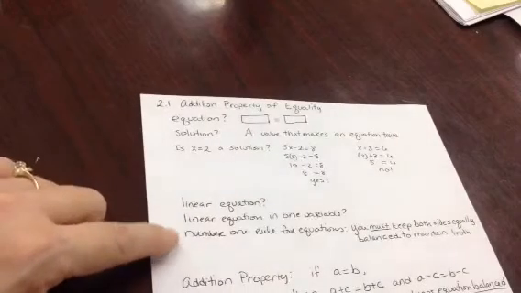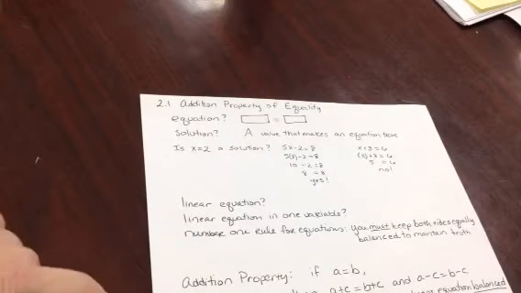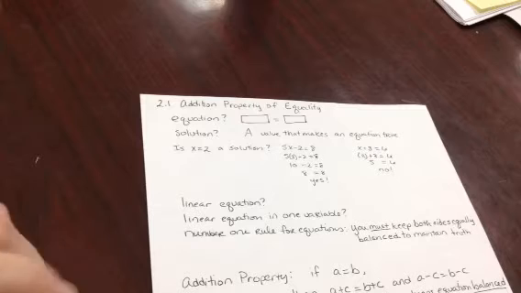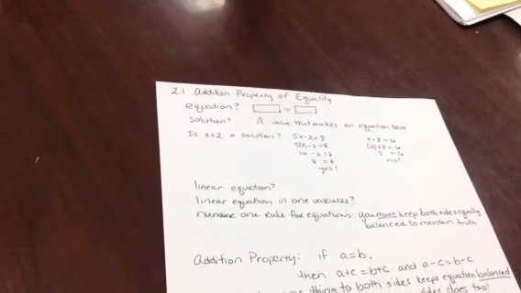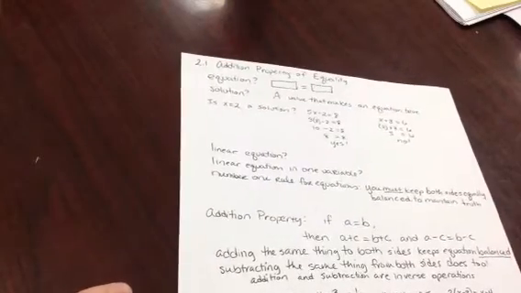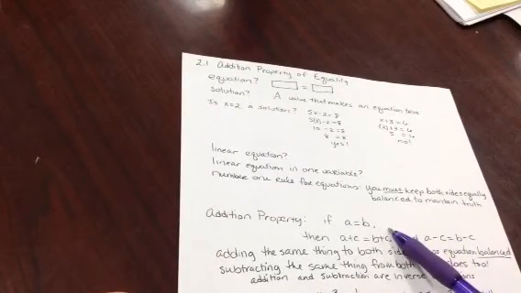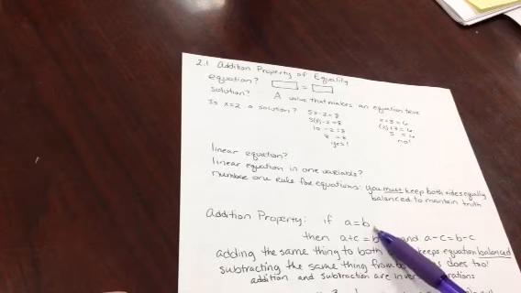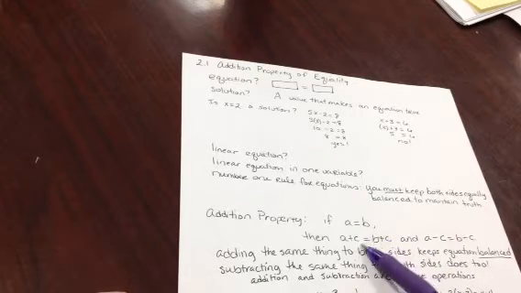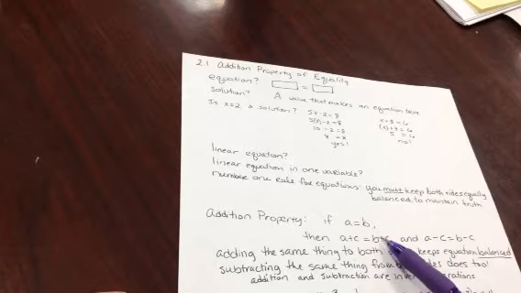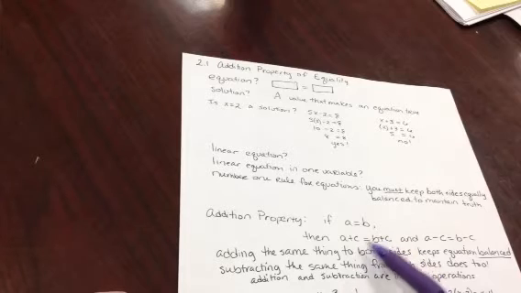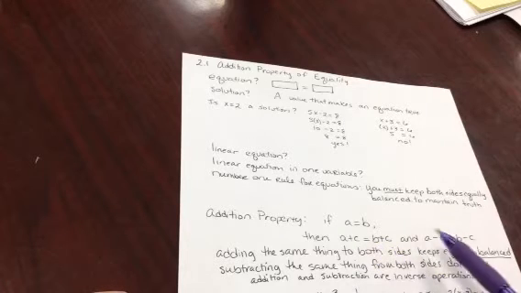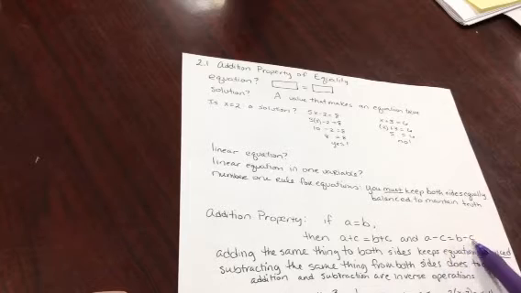All right, so our number one rule for equations is that you must keep both sides equally balanced in order to maintain the integrity or truth of the statement. So the addition property says that if A equals B, if we have two things that are equal to each other, and then you add the same thing to both sides, you wind up with an equivalent equation. In other words, it's okay for you to add the same thing to both sides. They're still equal. And the same thing is true for subtraction. If you subtract the same thing from both sides, they are still equal.